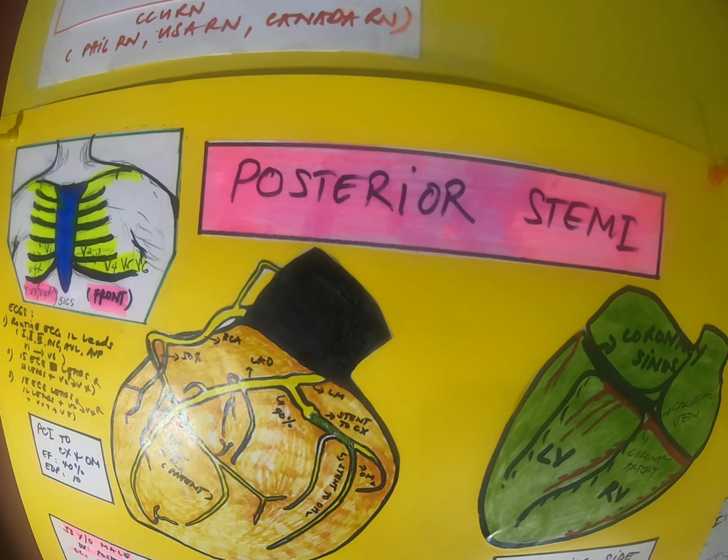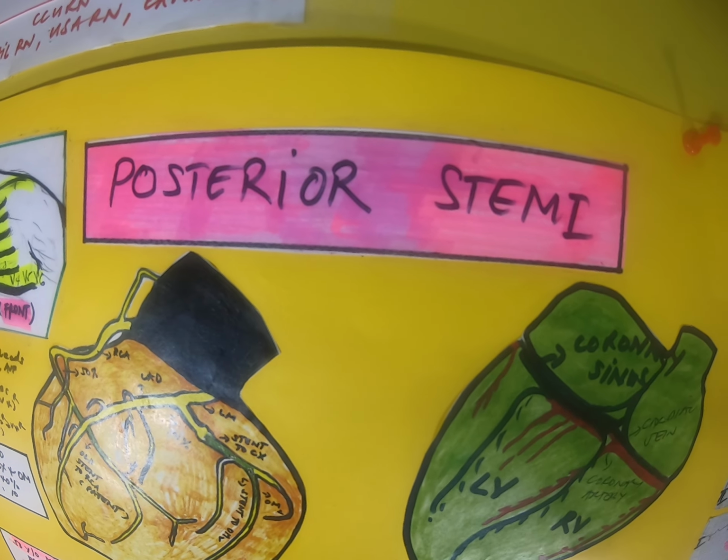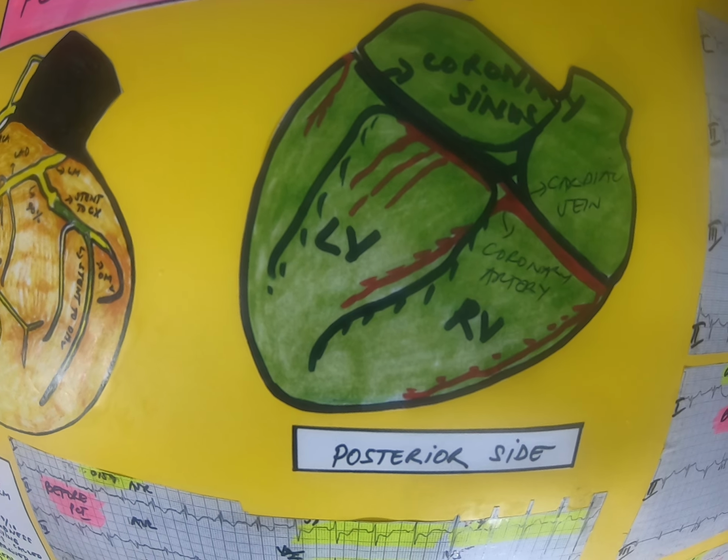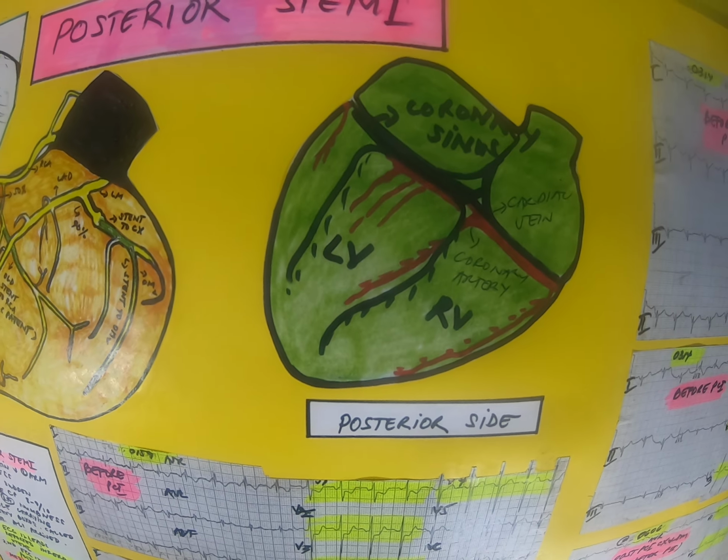Okay, posterior STEMI. This is a big heart attack, or STEMI, involving the posterior side of the heart, or the back part of the heart. So that's the posterior side.